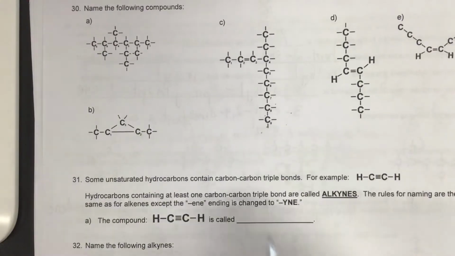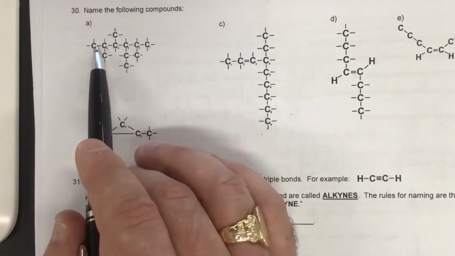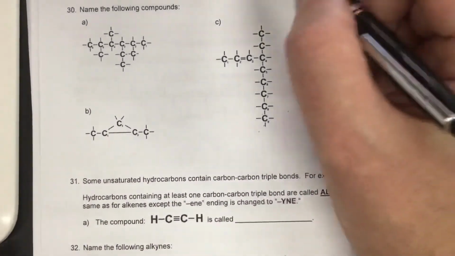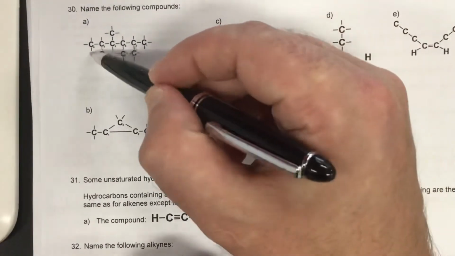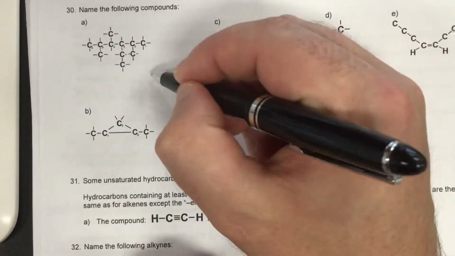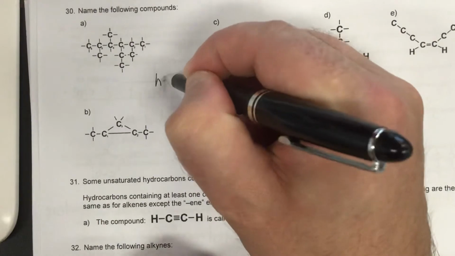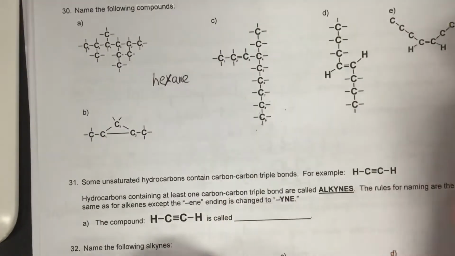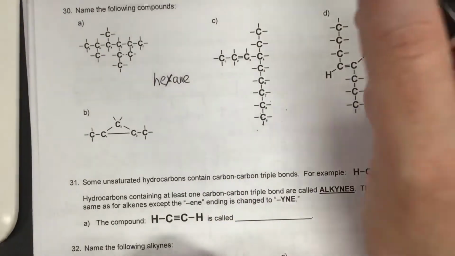So that means we need to find the longest chain. 1, 2, 3, 4. And actually, they've labeled it nicely for us, 6, and they've shown us the direction to label it too, so they've made it easy. So it's going to be hexane, because it's an alkane, hexane, all single bonds.